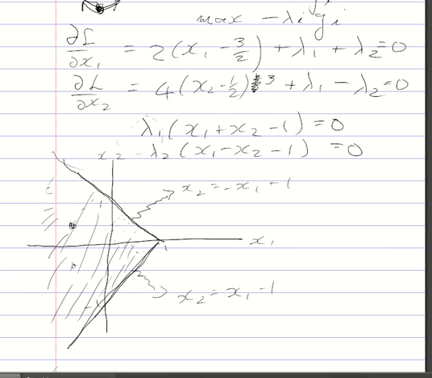So we know if they are both non-zero, that solution is going to have to be on the boundary, and the optimal point is going to have to satisfy being on both of these lines.